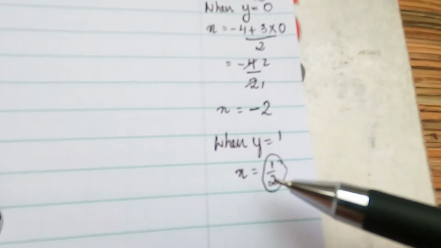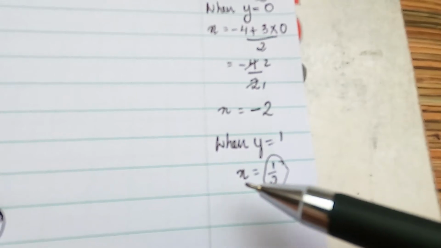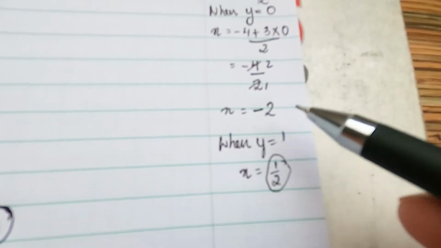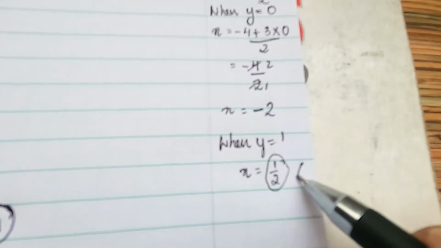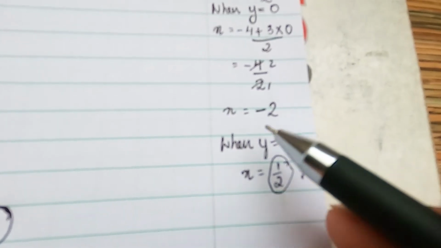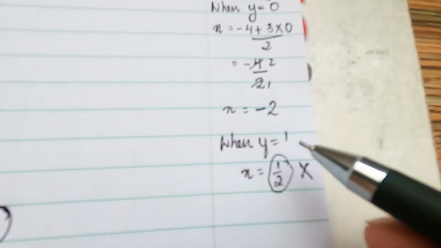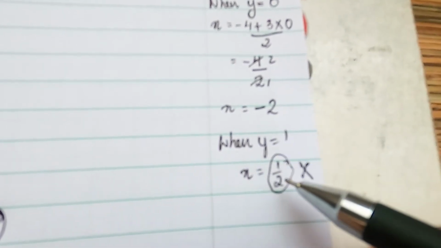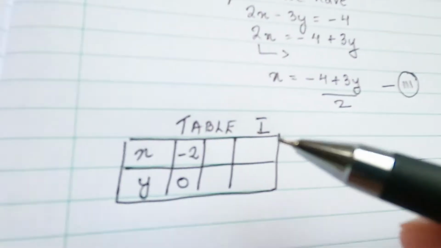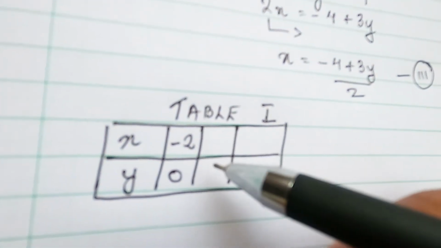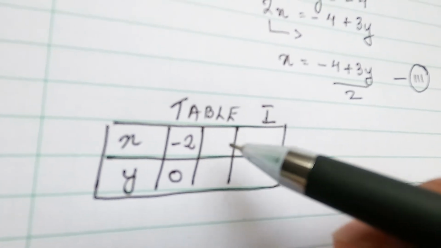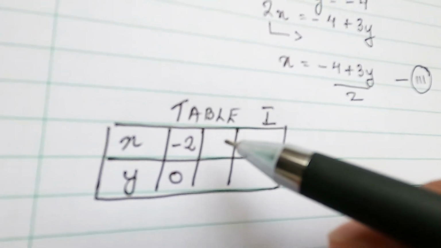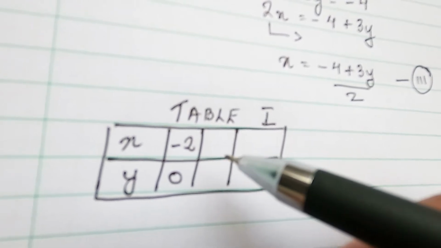So in case you find that the value of x is either a fraction or an index, we will ignore this one, because it will be difficult for us while solving on the graph paper. So we will not write when y is 1, x is half. We will not include a fraction or an index, because it will be difficult while solving the graph.